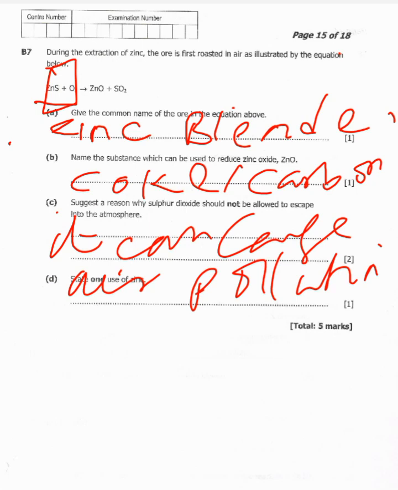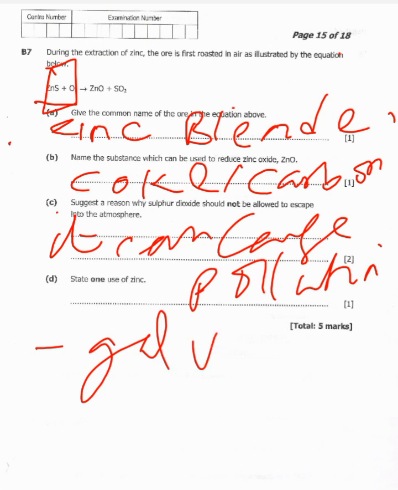The last question, the D part, is saying state one use of zinc. What we need to understand is that zinc is used in galvanizing of iron. The reason why we're saying this is that zinc has the ability to resist rusting. So in most cases, it is used to galvanize iron objects so that they can be prevented from rusting. That's why we're saying that.